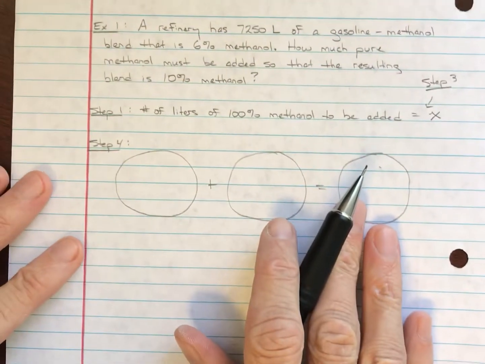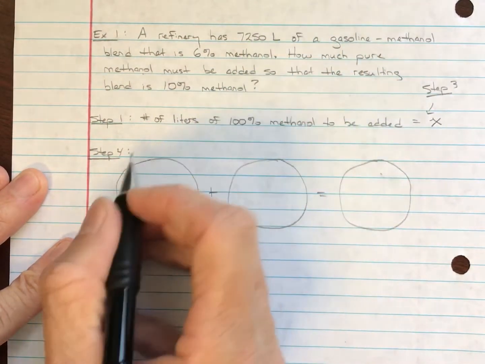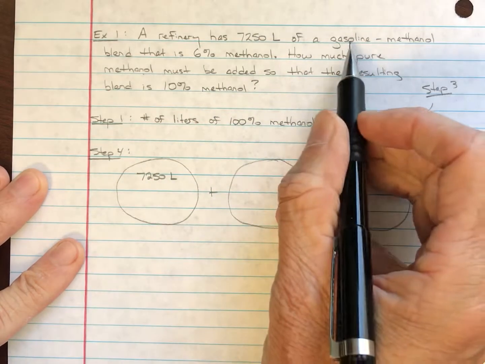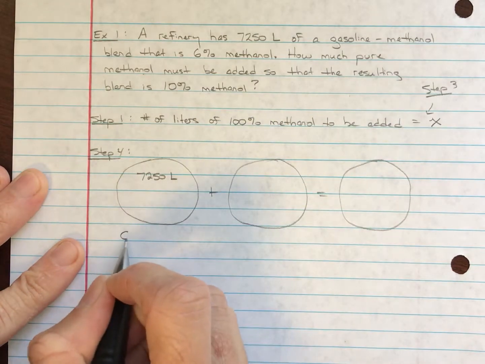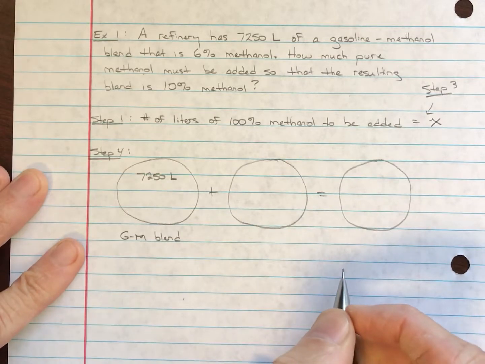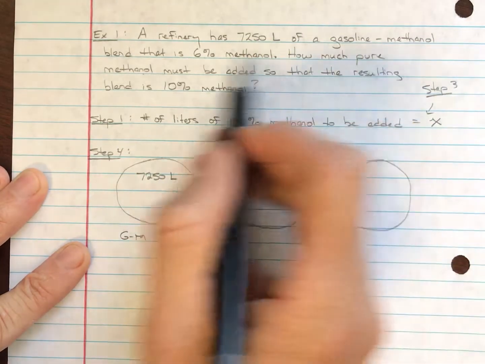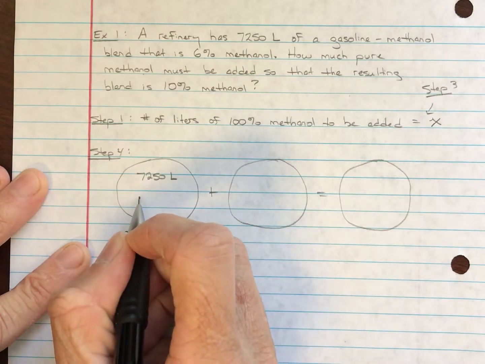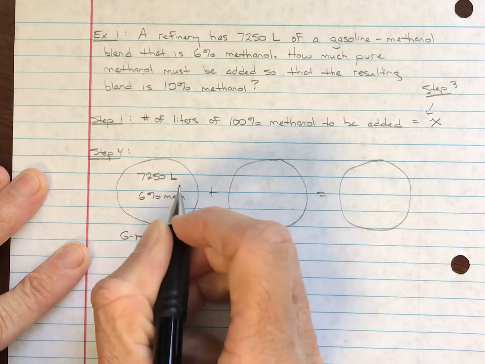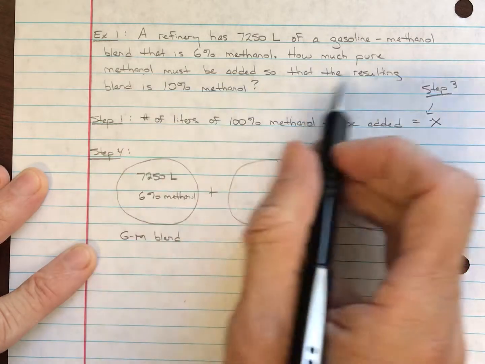So the refinery, let me get my paper down here. So the refinery has, okay, the amount. It has 7,250 liters of a gas methanol blend. So this is the gas methanol blend. Okay, and this is the amount, and this blend is 6% methanol. So this is 6% methanol. Okay. How much pure methanol?